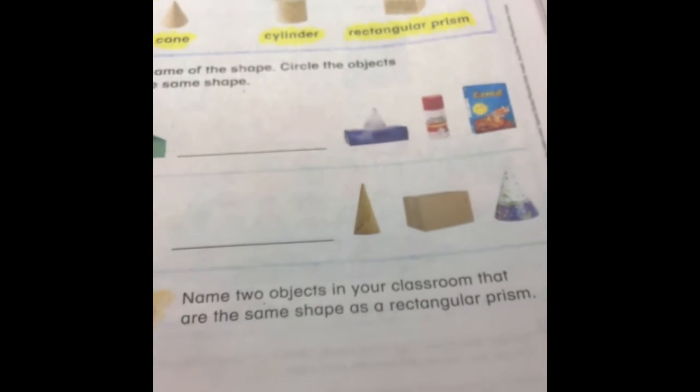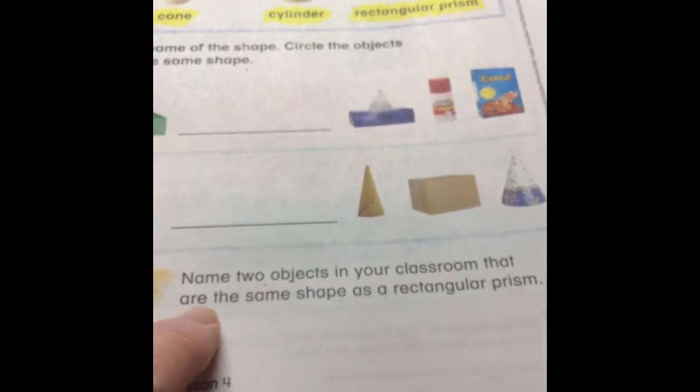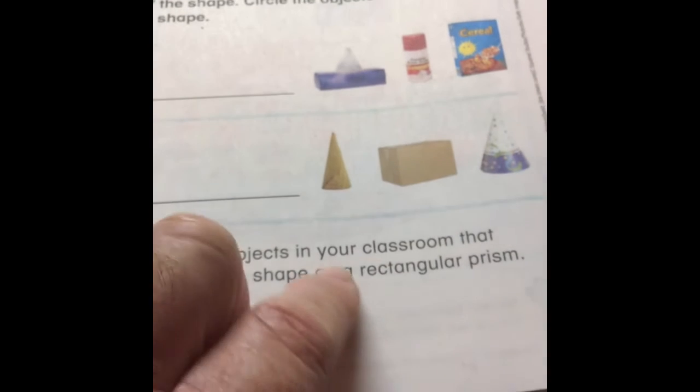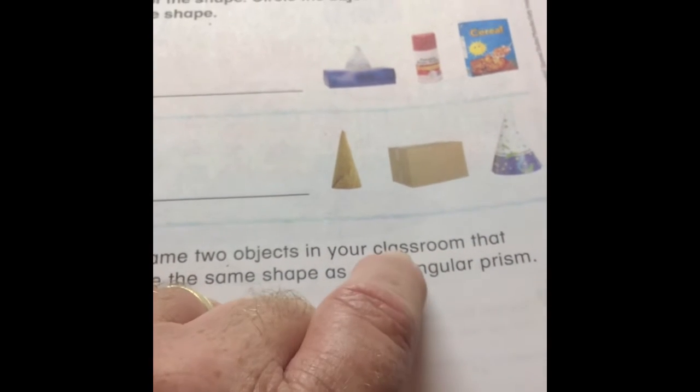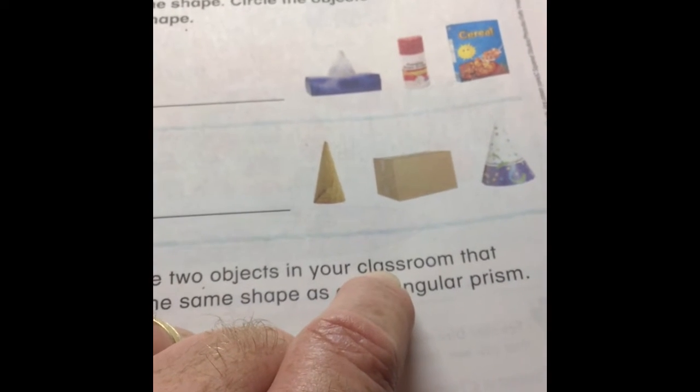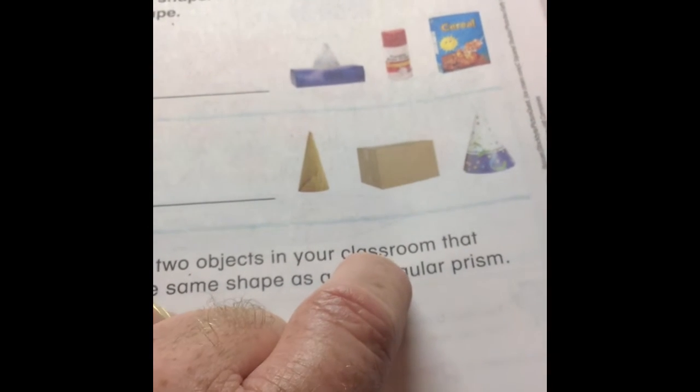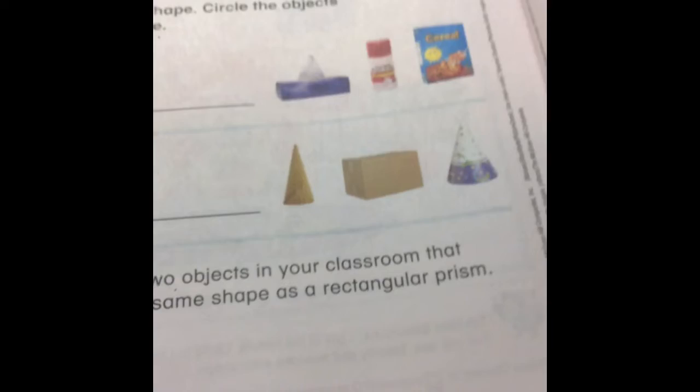So you're going to name two objects in your classroom that are the same shape as a rectangular prism. But boys and girls, we're going to change that up. Since we're not in the classroom, we're going to cross classroom out, and we're going to put home. So you're going to find two objects in your home that are in the shape of a rectangular prism.